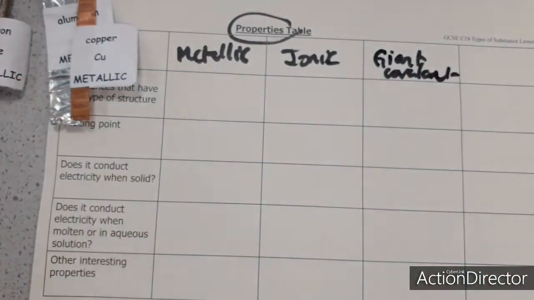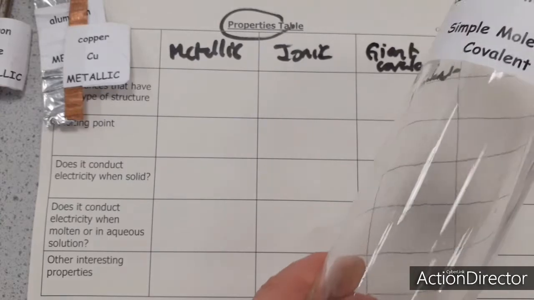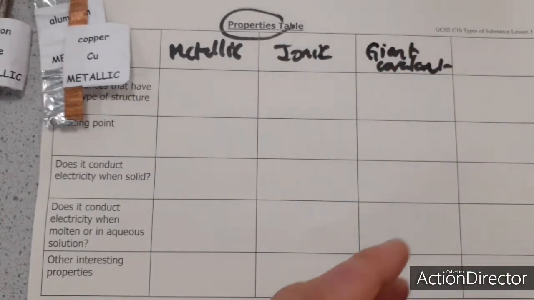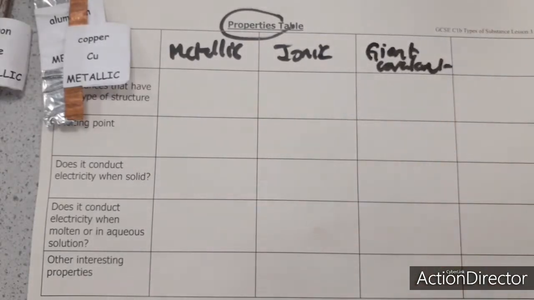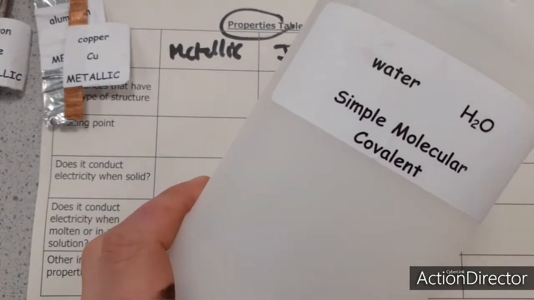And then finally, substances with a simple molecular covalent structure, and also not particularly interesting, I've got carbon dioxide gas, oxygen gas, which has got a simple molecular covalent structure, and water. You can see the water on there, H2O.